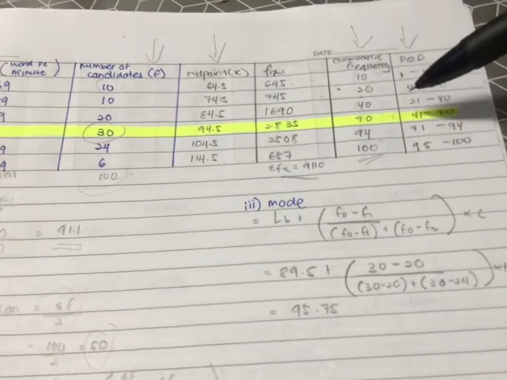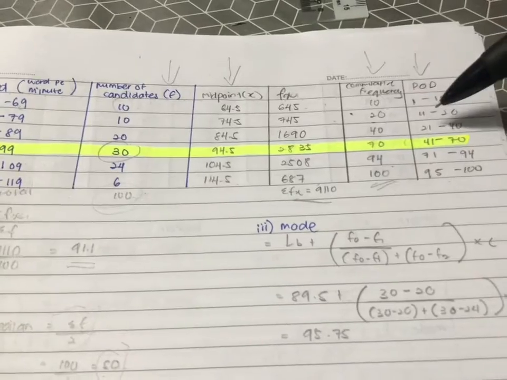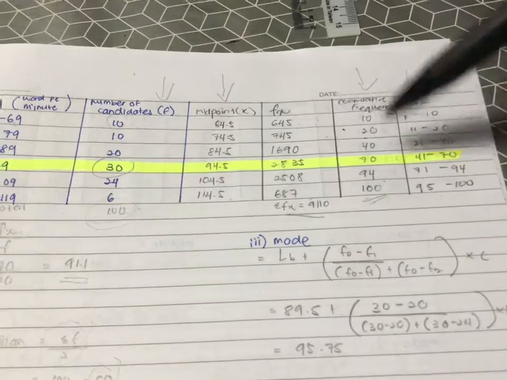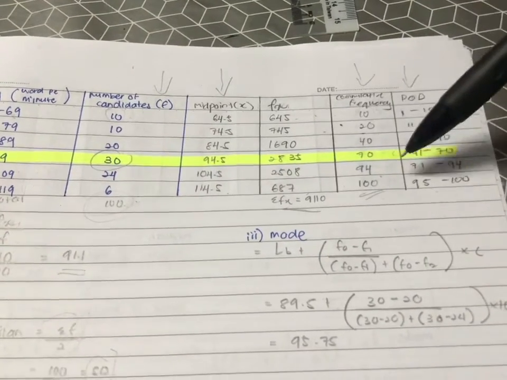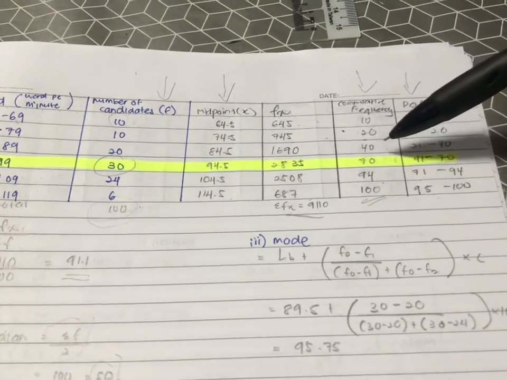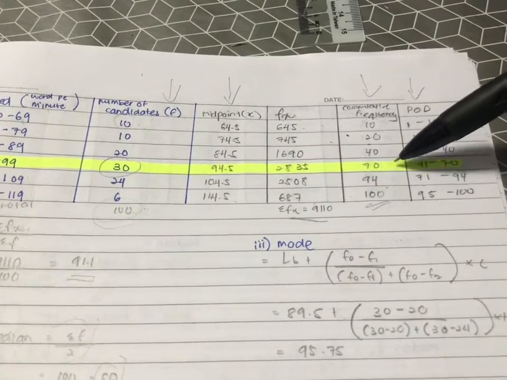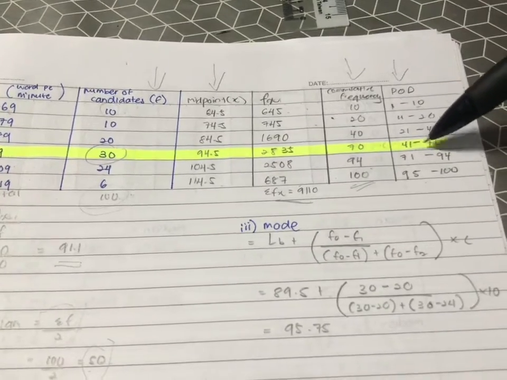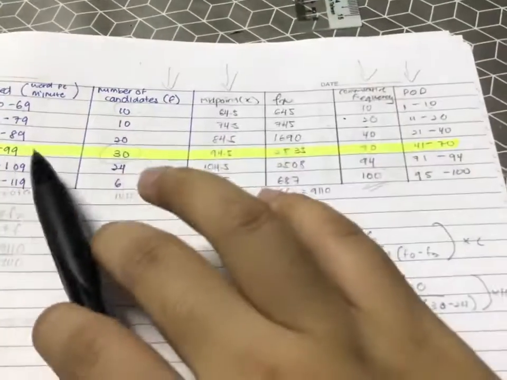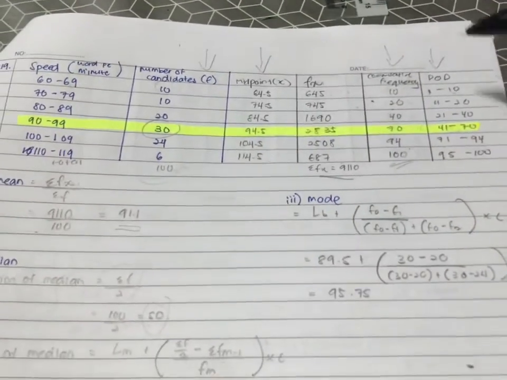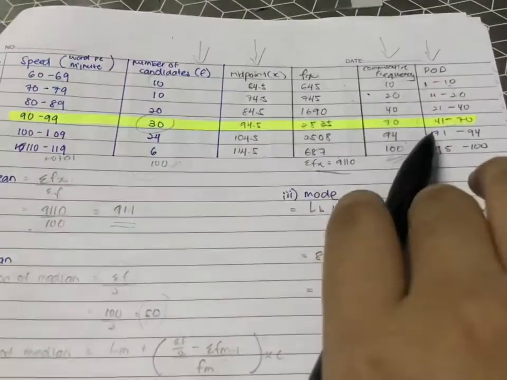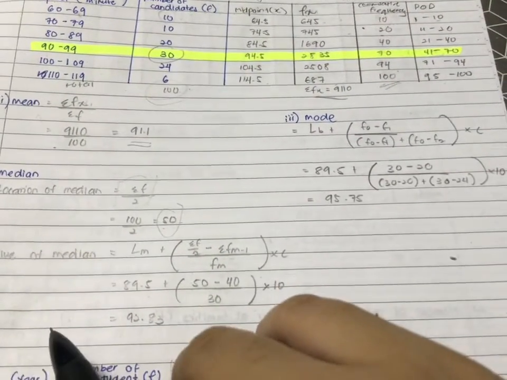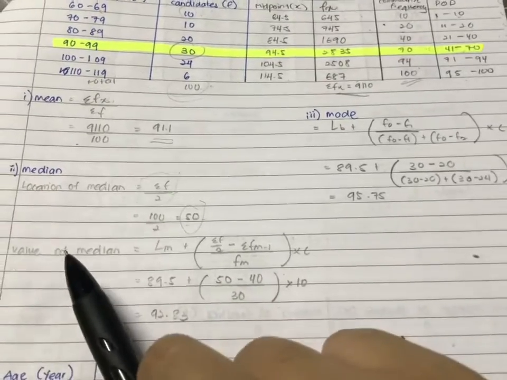Here we see the reason. 50 stays here, because 41 until 70 contains 50. So highlight this row. This row is the location of median. After we find the location of median, we go to the last step, which is the value of median.